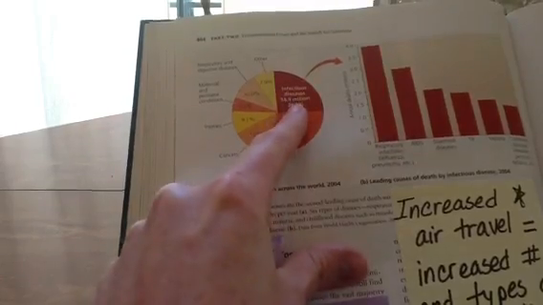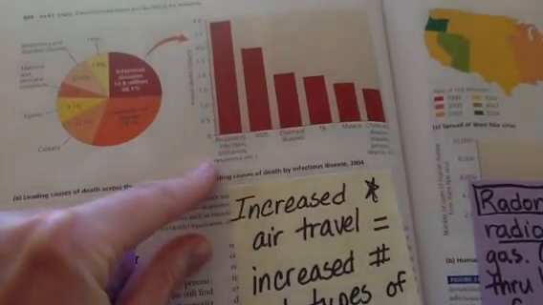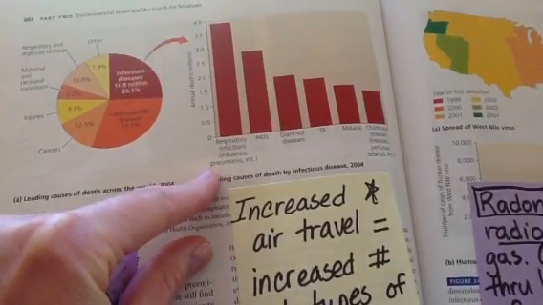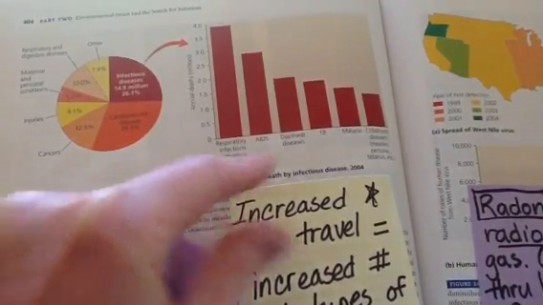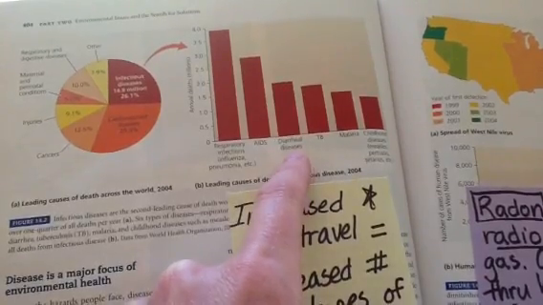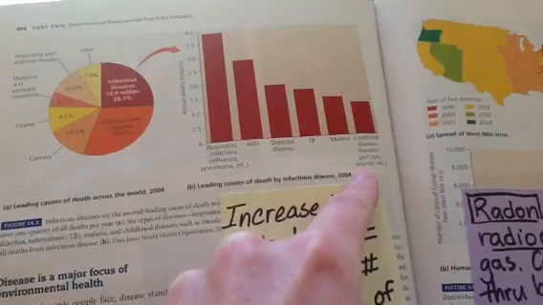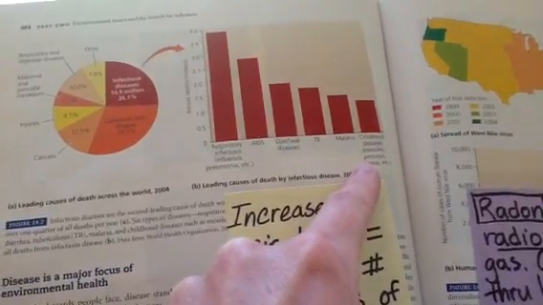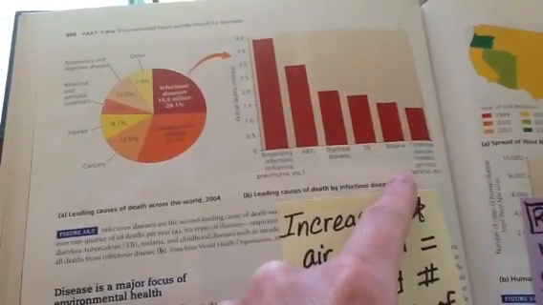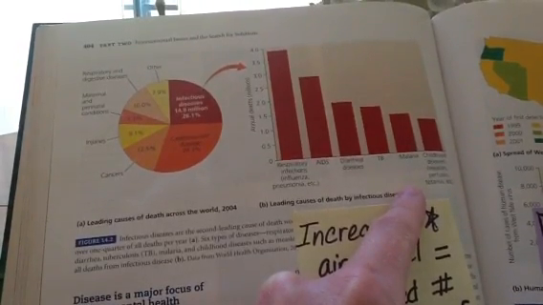And of the infectious diseases, these are the ones that kill the most people. First is respiratory diseases like influenza, pneumonia, then AIDS, then diarrheal diseases like cholera and cryptosporidium, tuberculosis, malaria, and then other childhood diseases. Now, in the United States, we don't think so much about infectious diseases because we really, for the most part, have them under control.